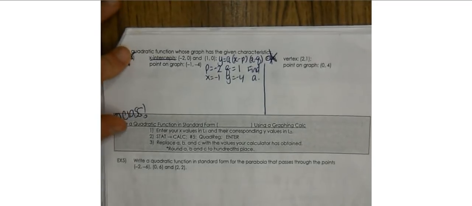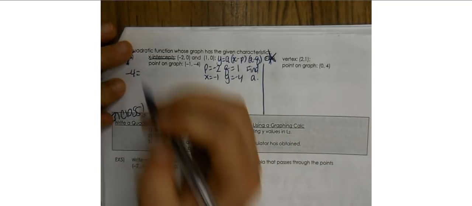And now what I need to do is find what a is. So I'm going to write y, which is negative 4, equals a, which I do not know yet, times x, which is negative 1, minus p, so that's minus negative 2, times x, which is negative 1, minus q, so that's minus 1.